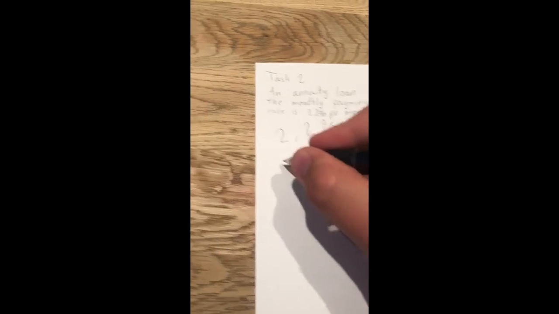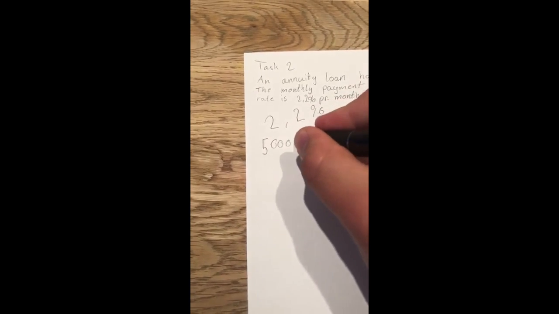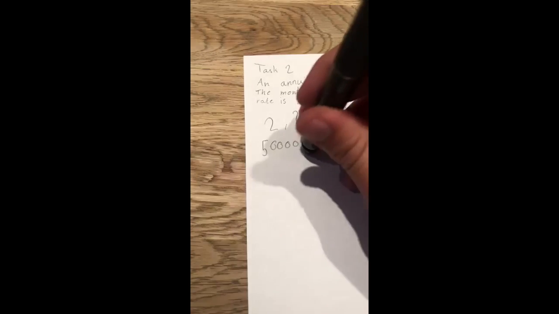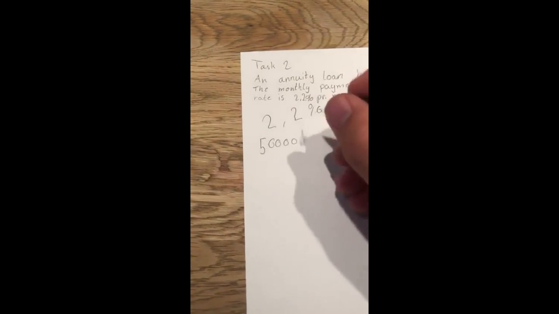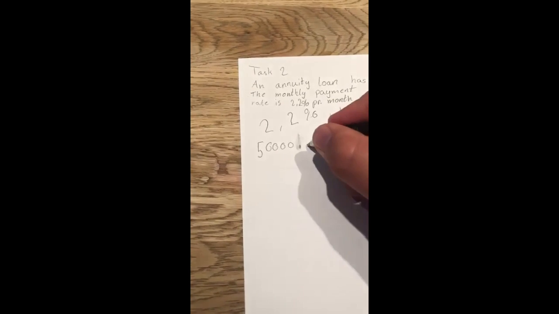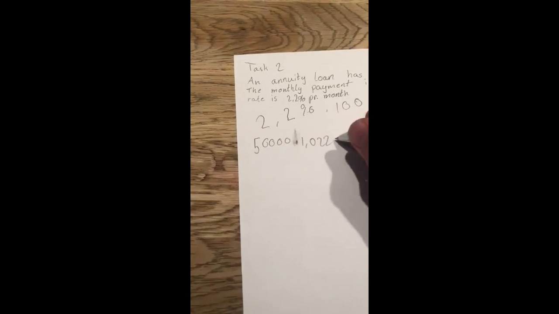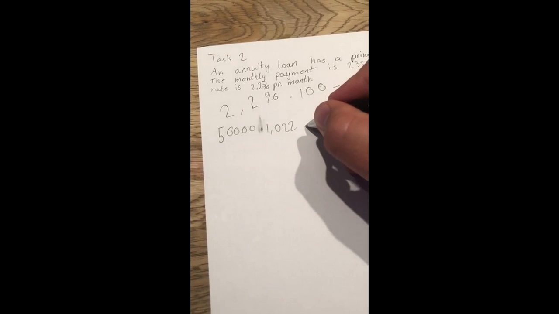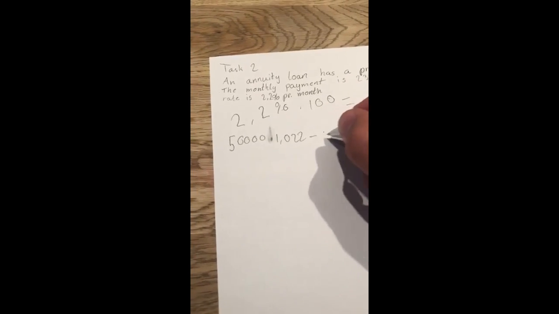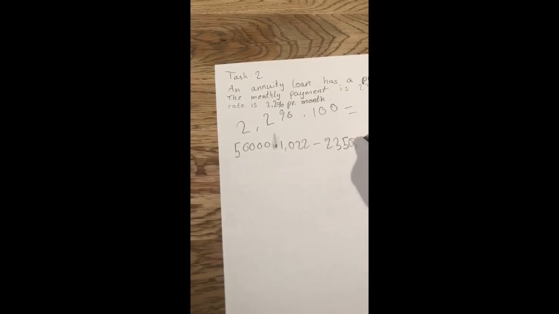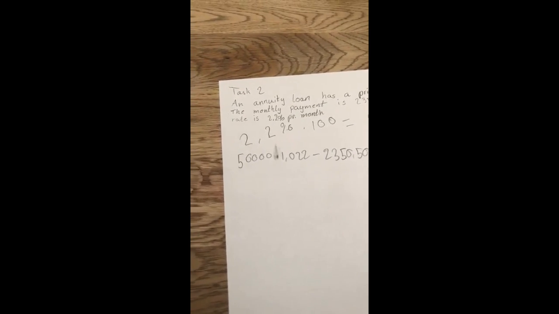So that's how we find the remaining debt, which would be 50,000 times the growth rate, 1.022, and then we subtract the monthly payment, which was 2,350.50 kroner.